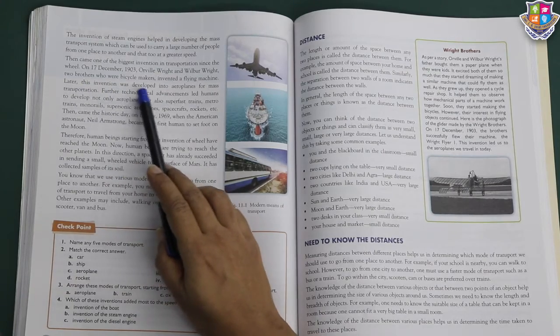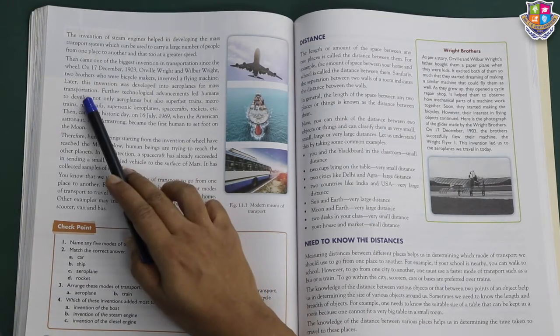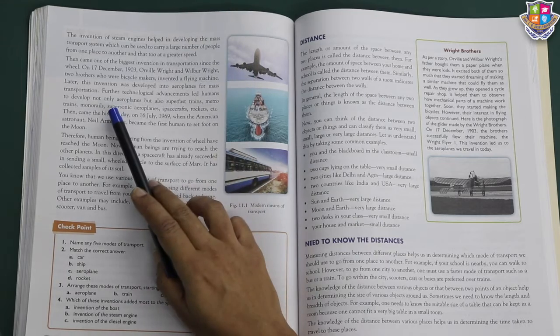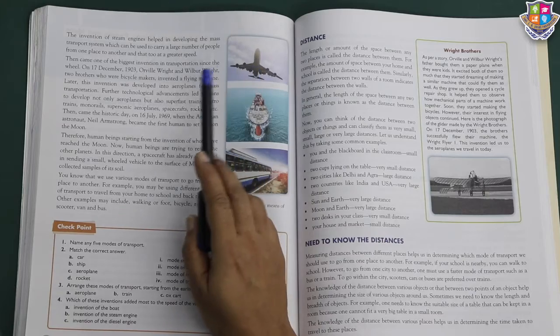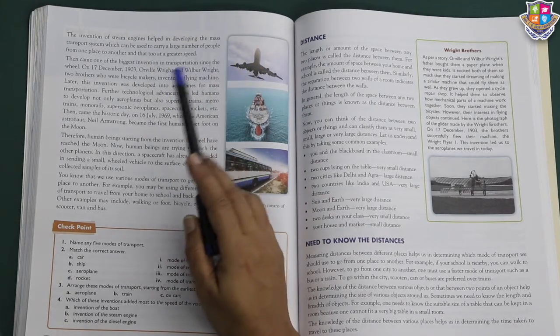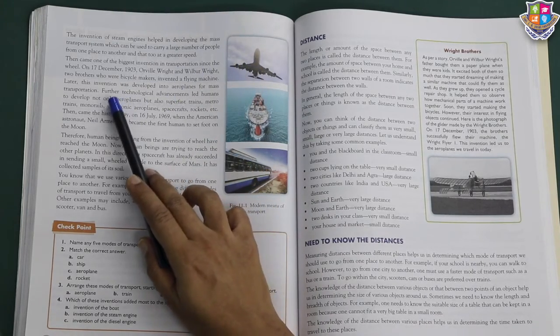Later, this invention was developed into aeroplane for mass transportation. Mass transportation, what do you understand? A lot of people can sit at one time in the aeroplane and can go from India to America, to Germany and wherever they want.